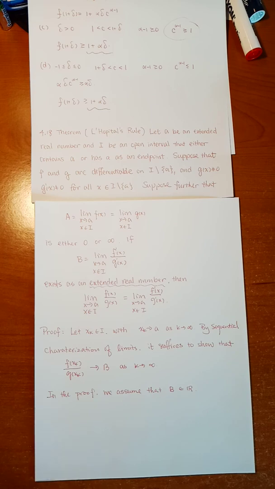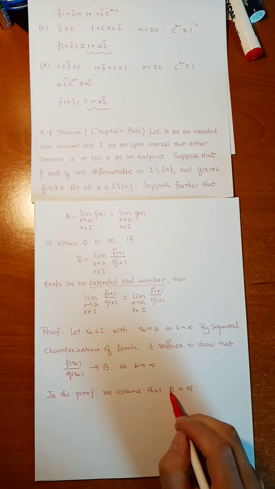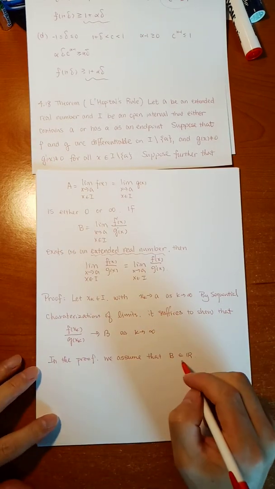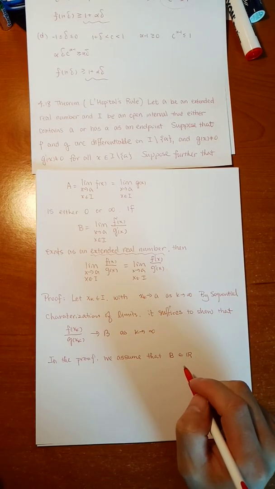It is left to you as an exercise. We just try to get the main idea of the proof, so we assume B is a real number.